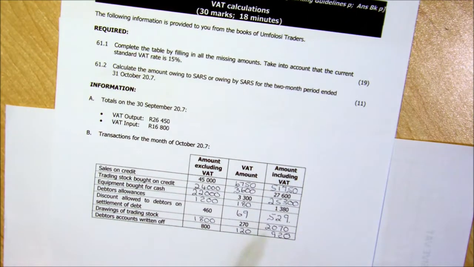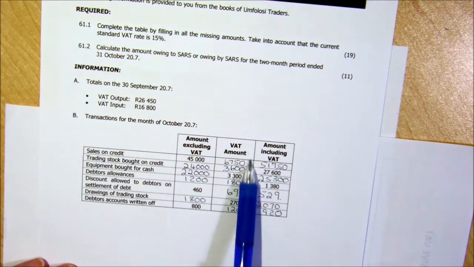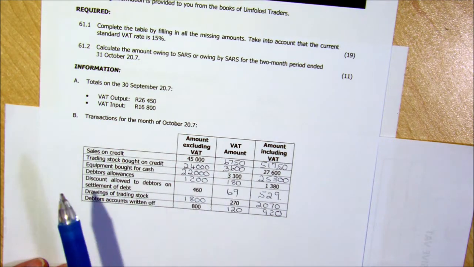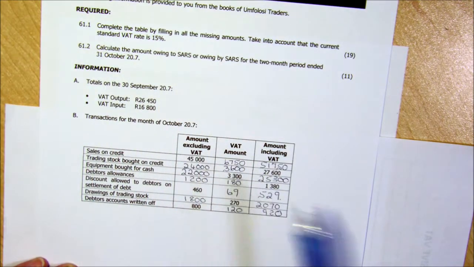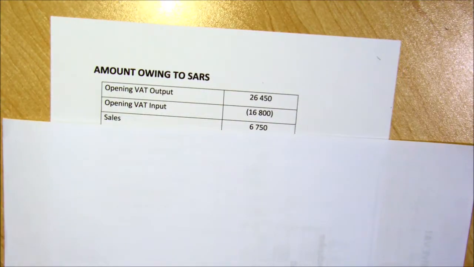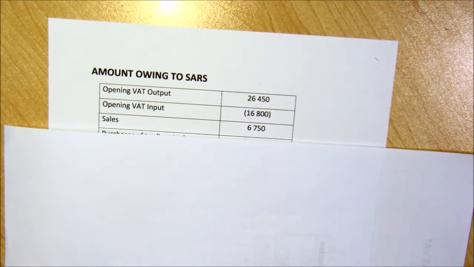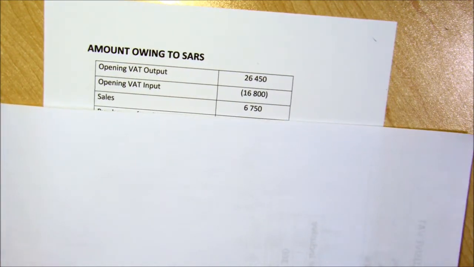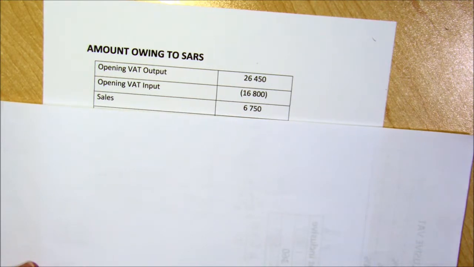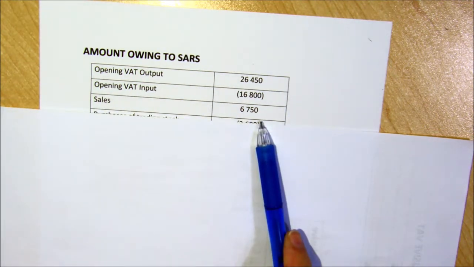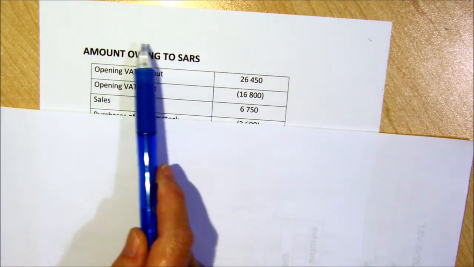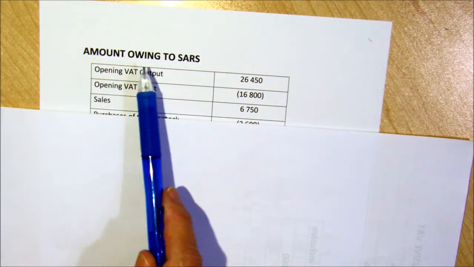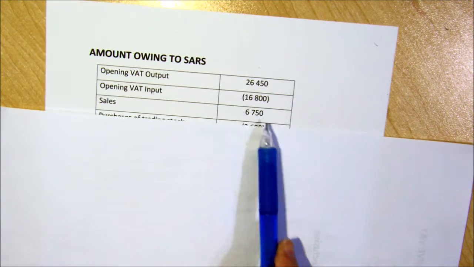Now, from your figures, we are going to work with the VAT amounts here. I'm not checking the figures now. You should have already checked that with the memo when you did the first part of the task. So let's go through with these figures. I want you to concentrate more on the plus and the minuses than the accuracy of the figures at this stage. If there's sales of goods, you've sold goods, you've charged your customer VAT, you therefore have collected more VAT which you owe to SARS. So overall, we're going on the amount, what do we owe to SARS? So we owe them another 6,750.